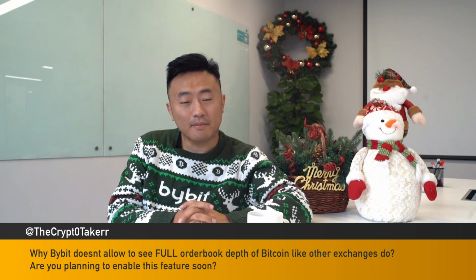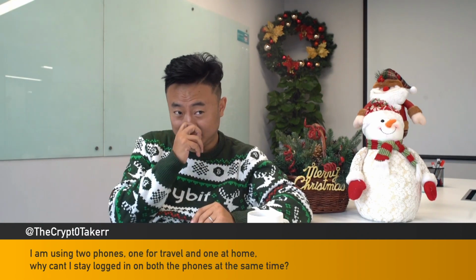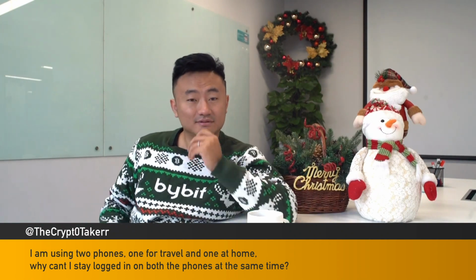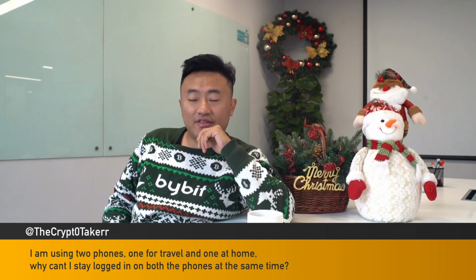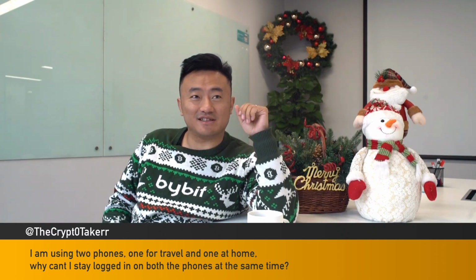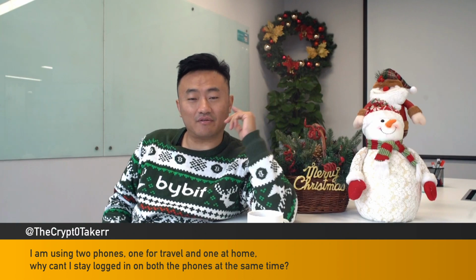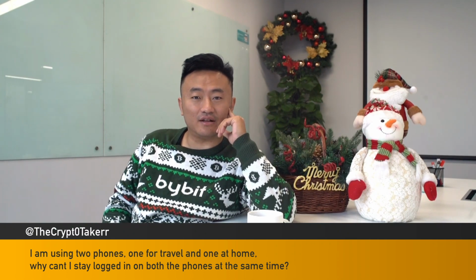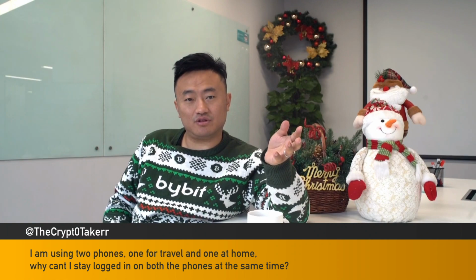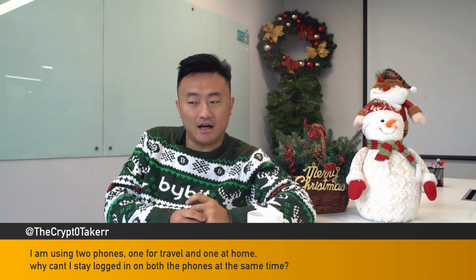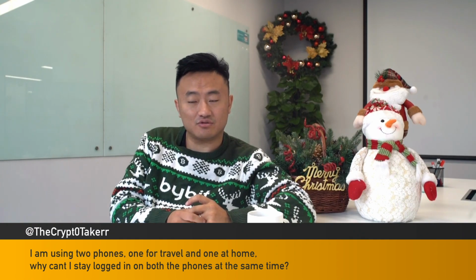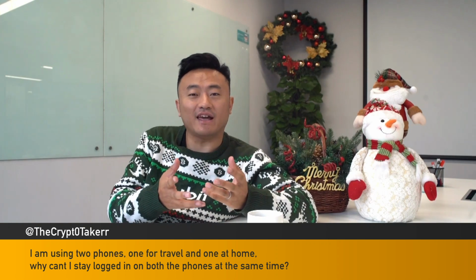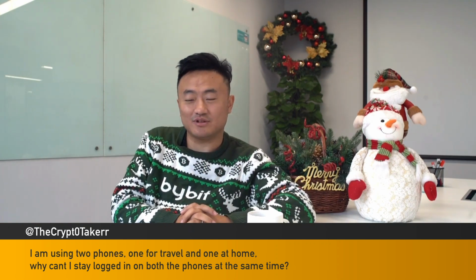And the second question from the same person is that they use two phones, one for travel and one at home. Is it possible to allow multiple logins on different devices at the same time? At the same time? Okay. I think this is mainly because of security reasons. We believe most people, or the majority of users, use one phone, and that's why we kick the other one out if you choose to log in from another phone. I mean, we could come back and see what else we could do to fix this issue. But the reason it's been set up that way is mainly due to security.